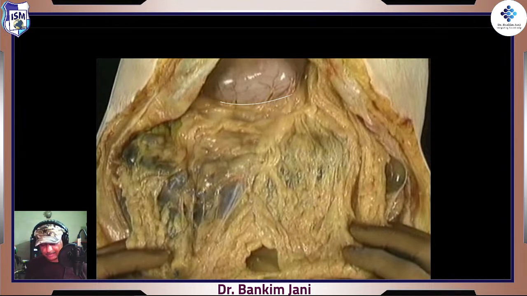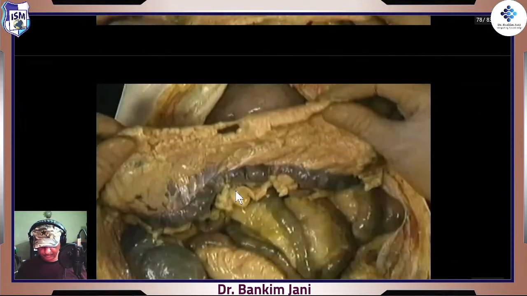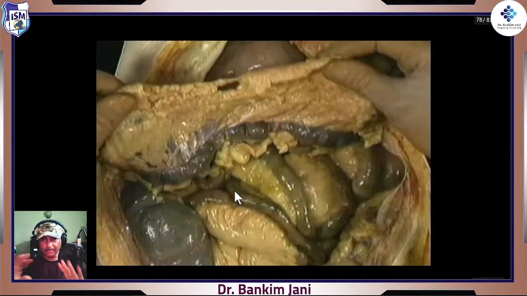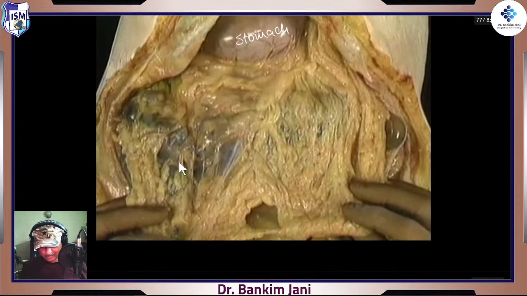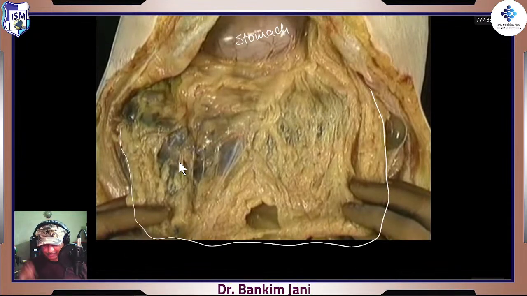Don't worry, this is the stomach, and from the greater curvature it is going down. So far good. And we lift it. Think of it this way. That's the greater omentum, and this one would be the free border.